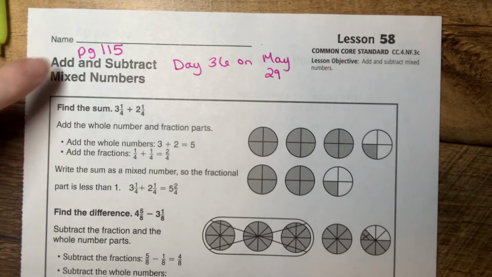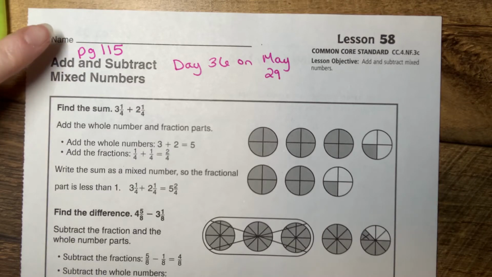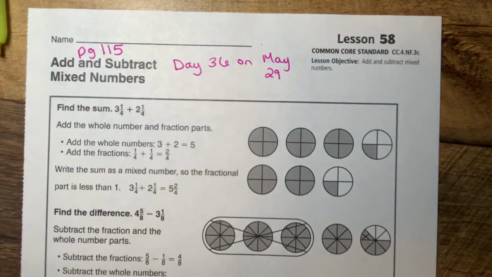Please join me on page 115. Today is May 29th. This is day 36 of online instruction. So I wanted to go over with you how to add and subtract mixed numbers.